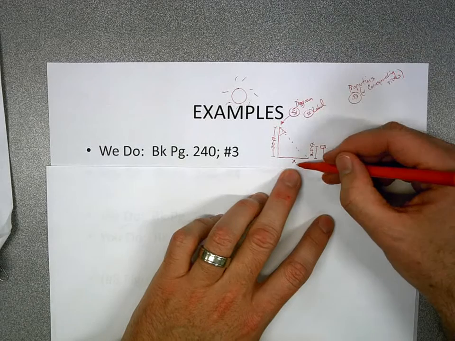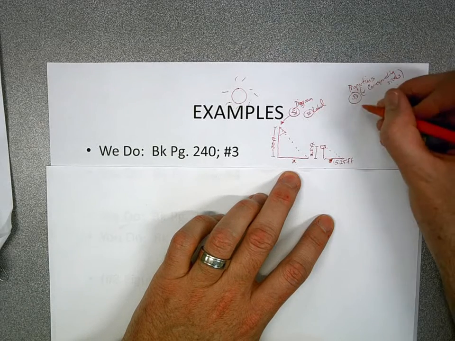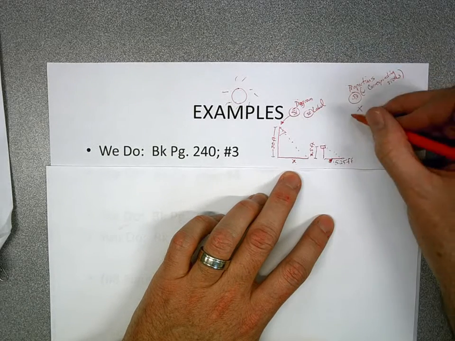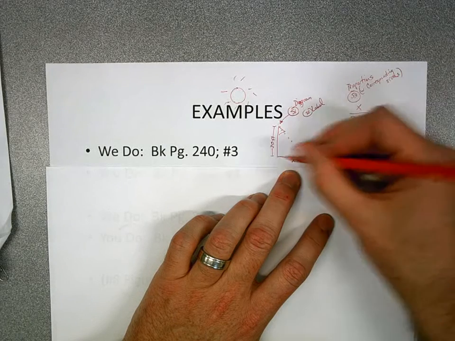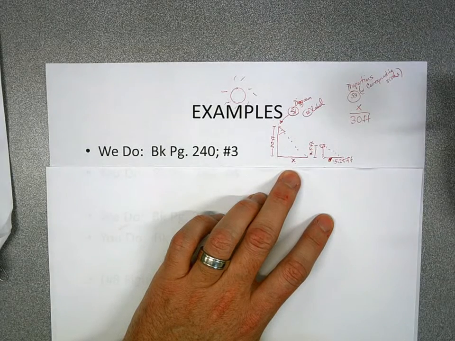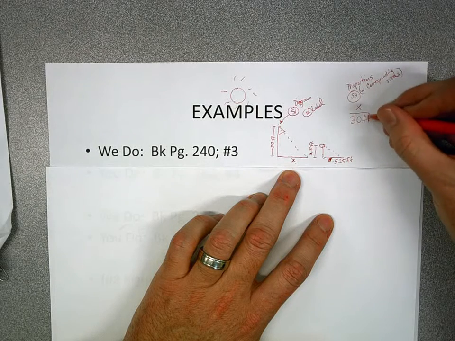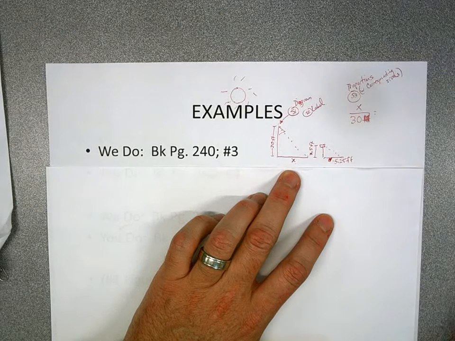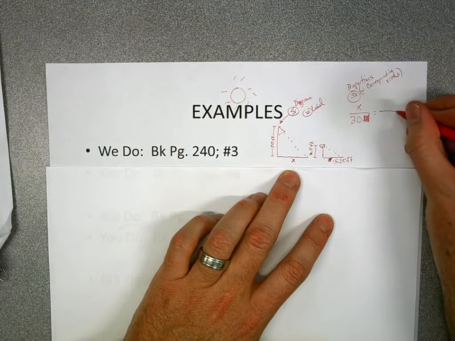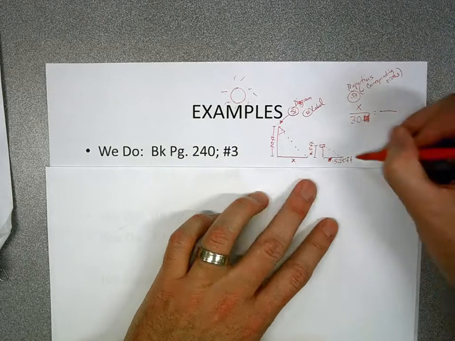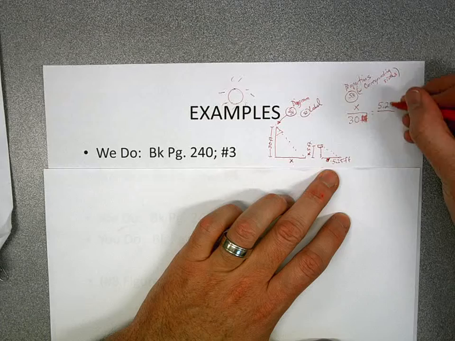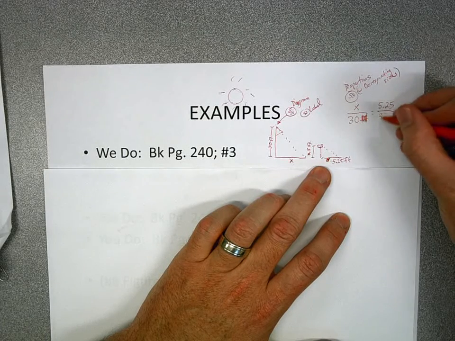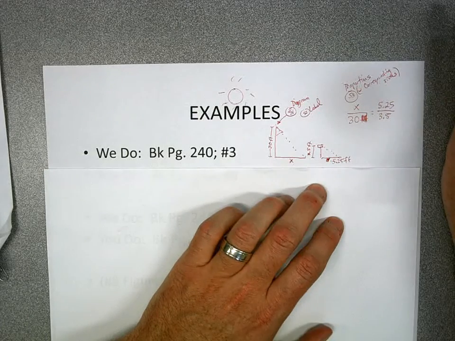I can go x, which is the shadow, over the height of the pole, which is 30 feet. So it's almost like having the base over the height. And for math purposes, I don't need to put my units yet. Equals, and remember it's the base over the height. So the mailbox is a base of 5.25 over the height, which is 3.5.